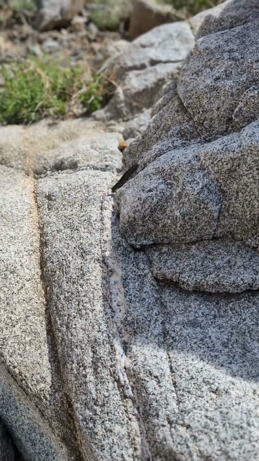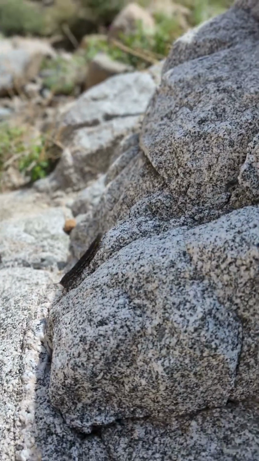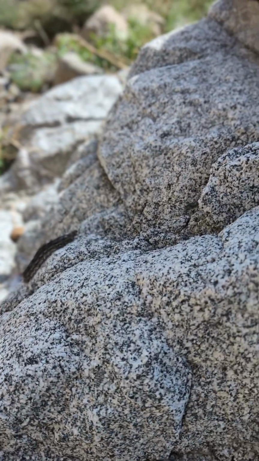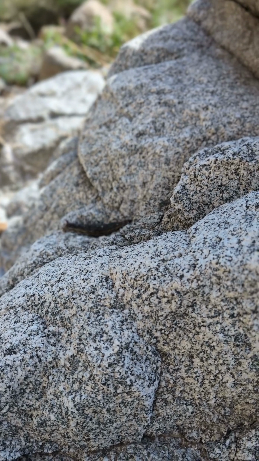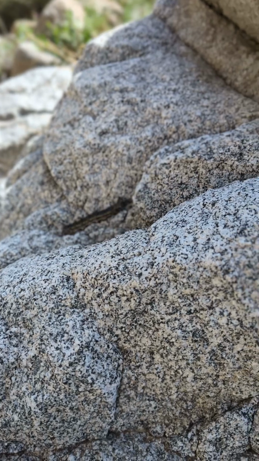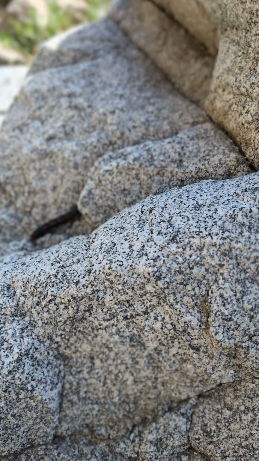Oh my gosh, check that guy out. All right, a little bit of a biology break here. Love the little stinger in the back. I'm not gonna touch him, but how cool is that? Go little guy, go. Find some shade, have some fun, live a good life.